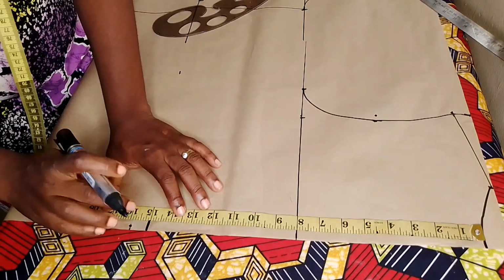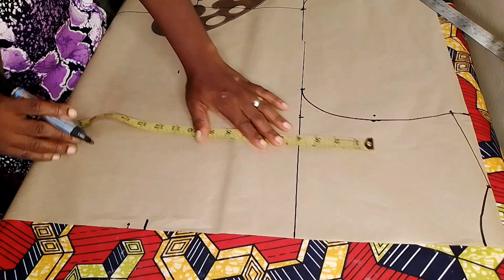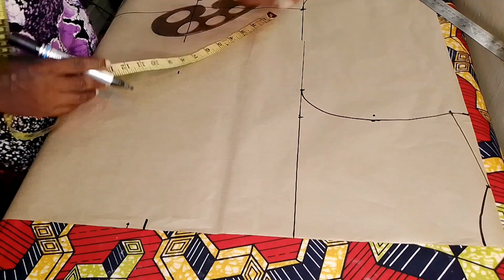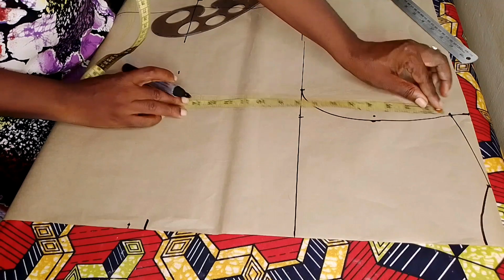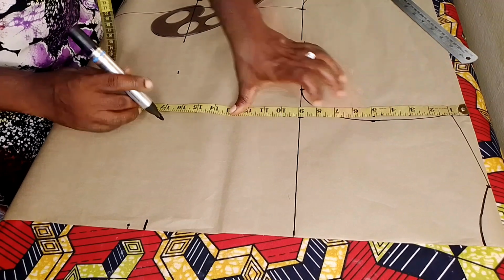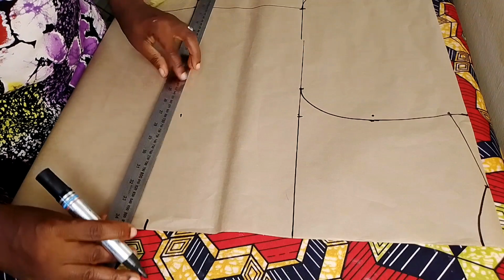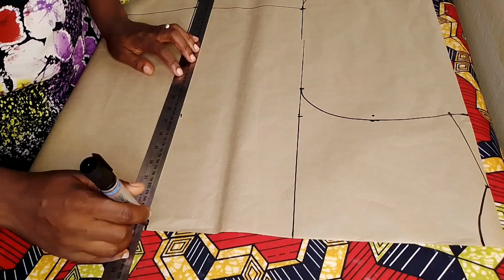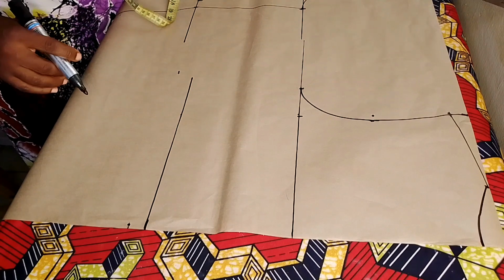The next thing I'm going to do is to mark my waistline, which is 17 inches from the highest point of my shoulder, and use my ruler to create the waistline. 17 inches, and there you go, just like I did for the front bodice.